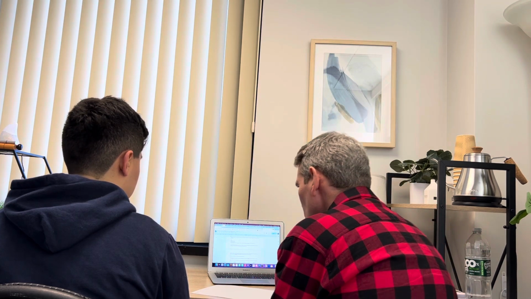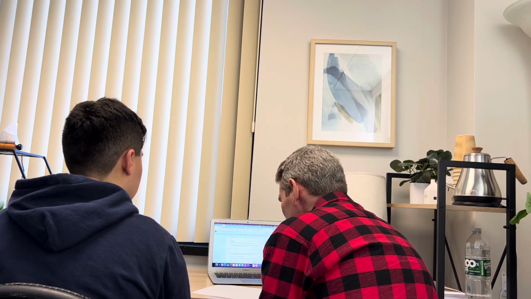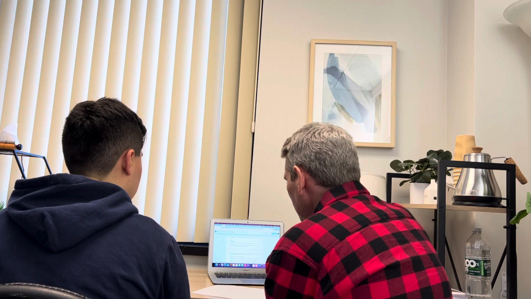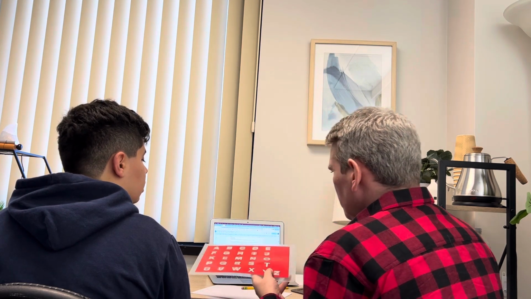A ray is a part of a line and has 1 endpoint, continues forever in the other direction. Okay, so what is a ray? Can you describe a ray for me, Lorenzo? What are some things about a ray that we need to know?